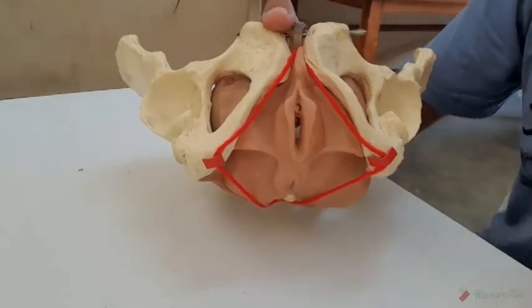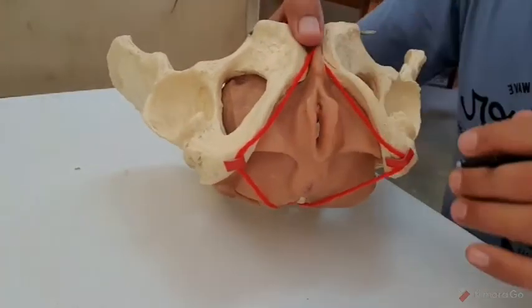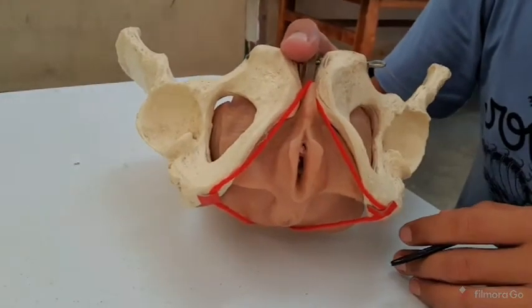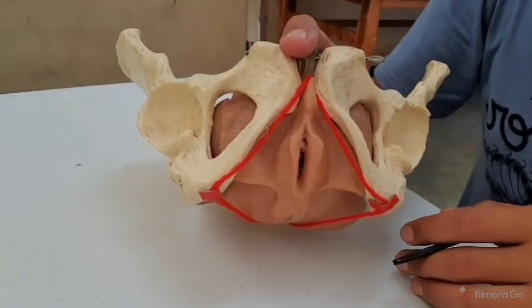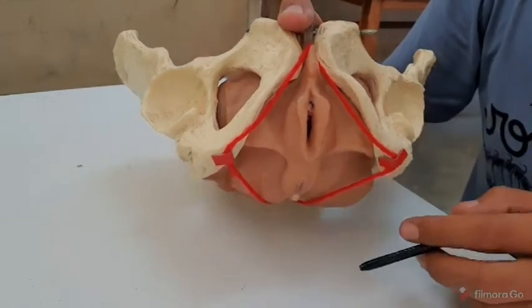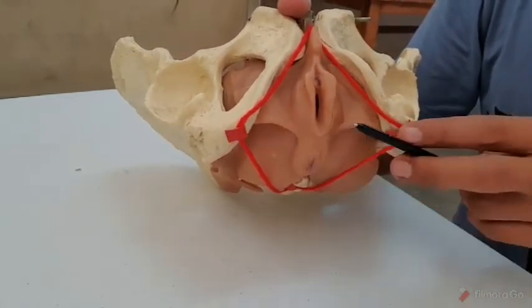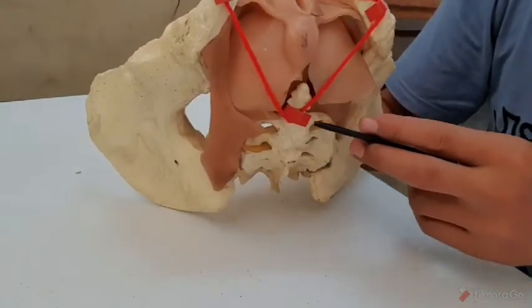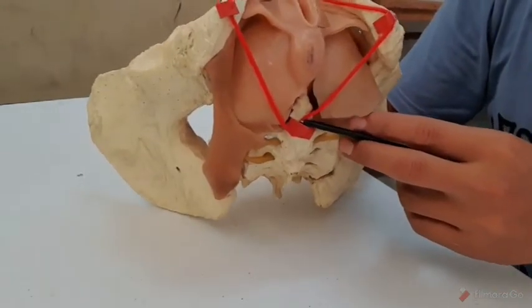So again, the obstetrical outlet of the pelvic outlet is formed using the lower border of the symphysis pubis, the two ischial tuberosities, and of course the sacrococcygeal joint.